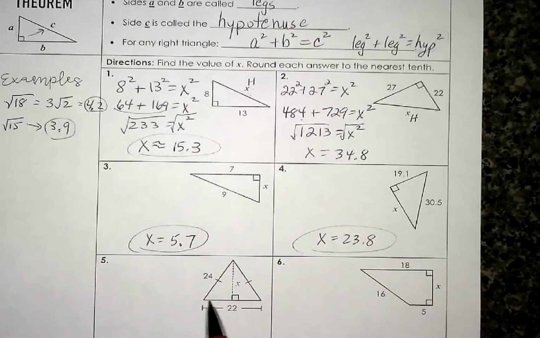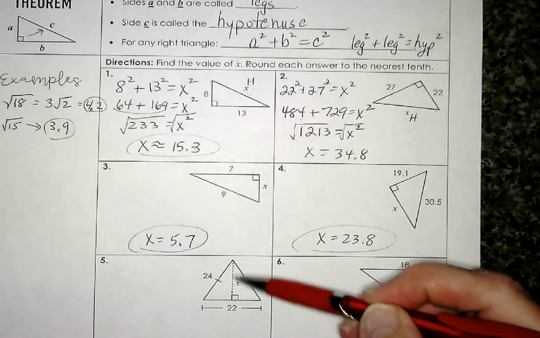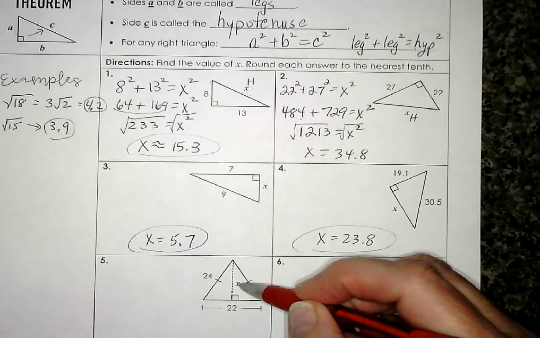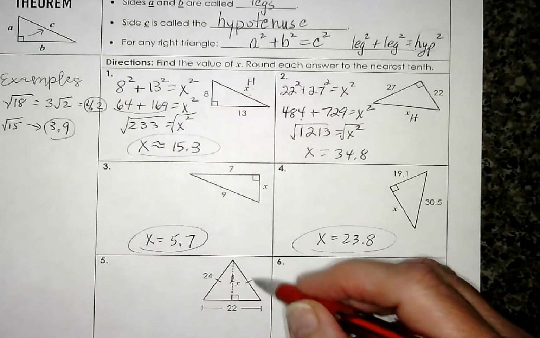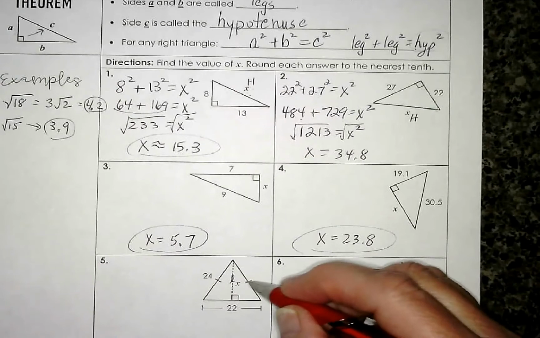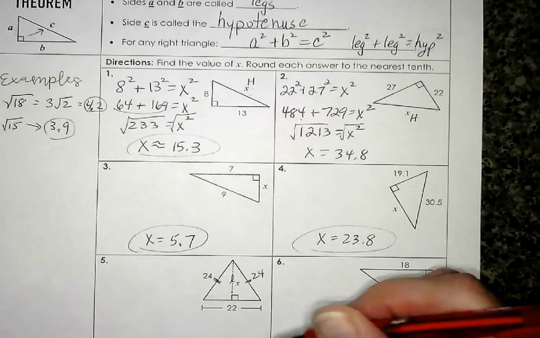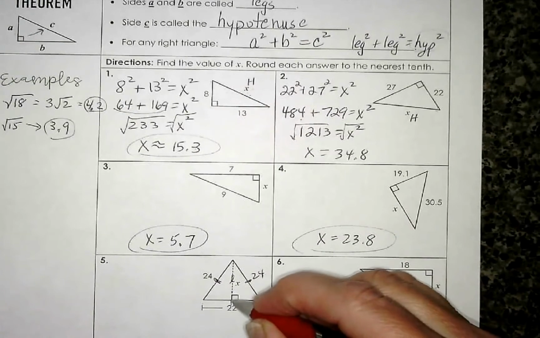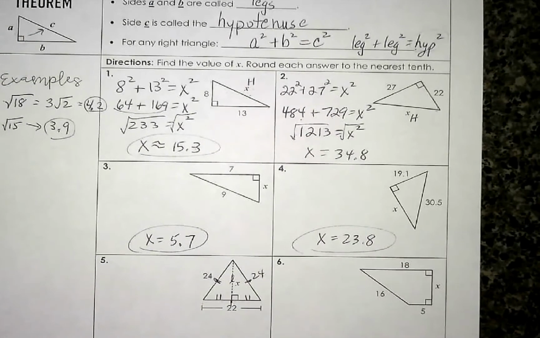The right triangle is this piece right here. Not the whole thing, just this piece. Okay, they want me to find x. That happens to be a leg. This side here is equal to this side, so that's going to be 24. That's the hypotenuse. This side is 22. Because it's an isosceles triangle, that breaks this up into 11 and 11.